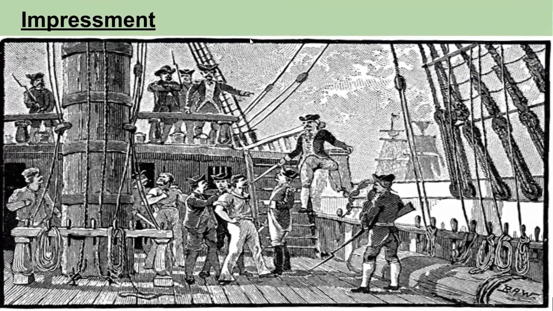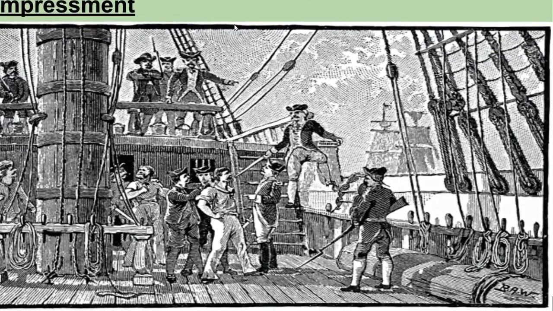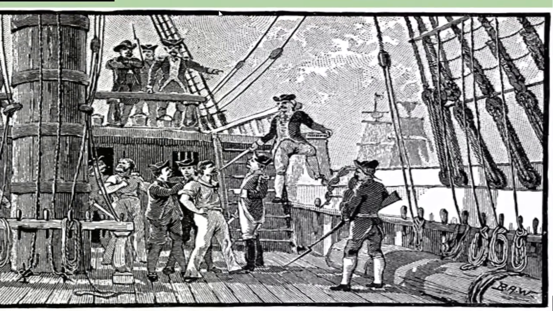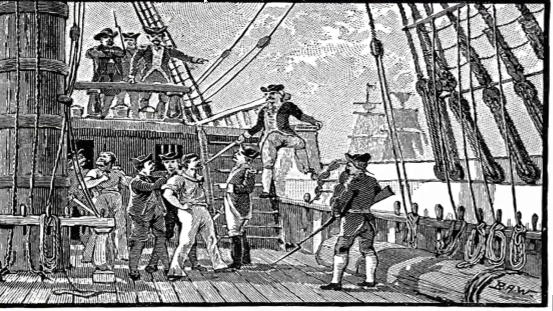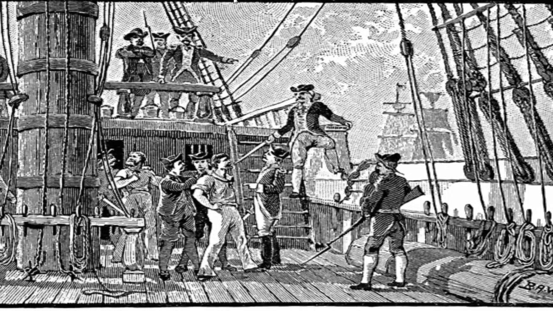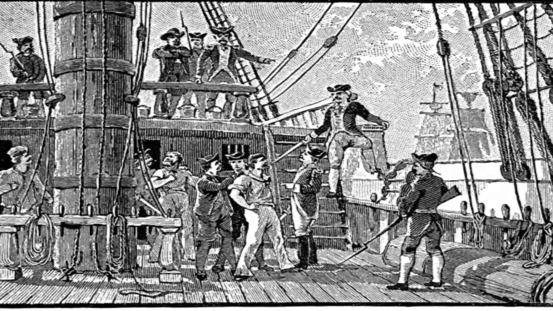Another foreign policy challenge that Thomas Jefferson had to deal with was the impressment of American sailors. England was violating our neutrality. They were taking American sailors off of American ships and forcing them to join the British Navy. This impressment angered many supporters of Thomas Jefferson, and there were several who were calling for us to go to war.